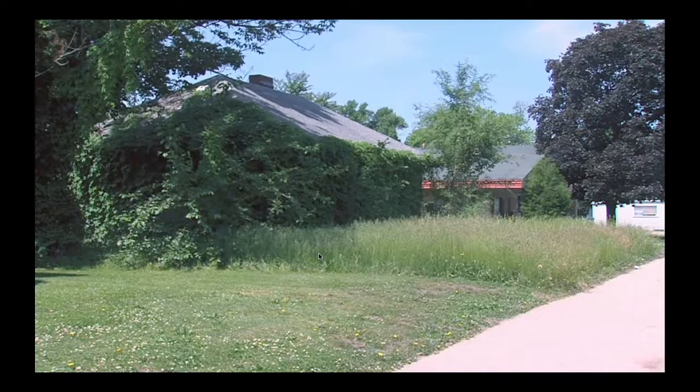So does anybody live in a neighborhood, and I'm sure you all do, where you have a neighbor whose yard is absolutely hideous looking and completely overgrown?